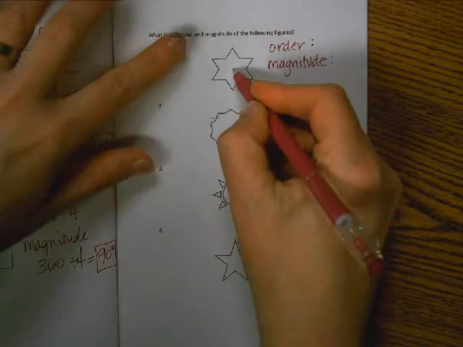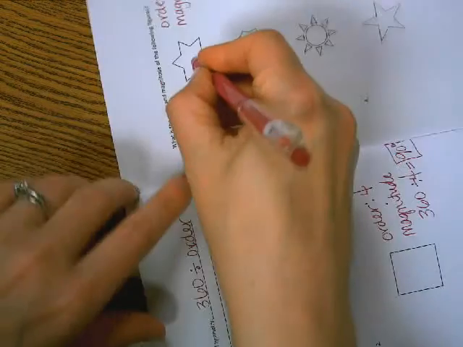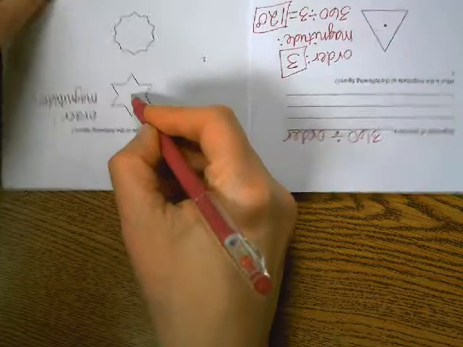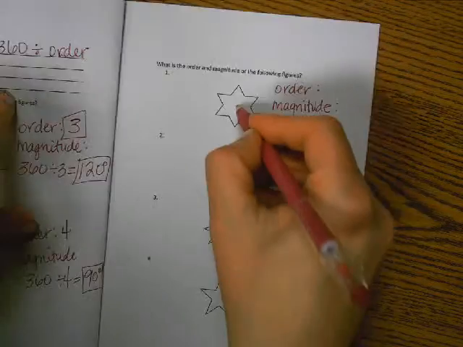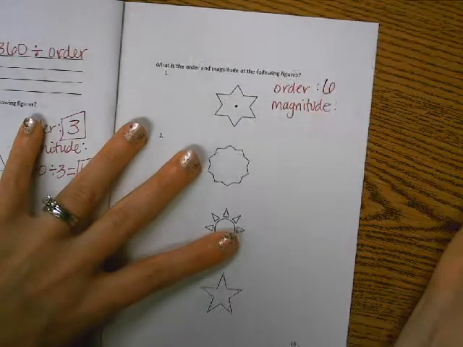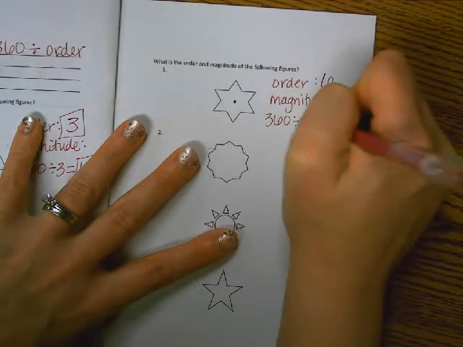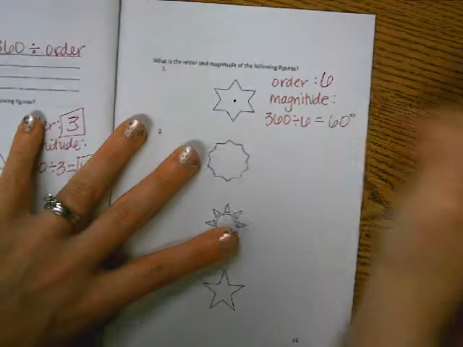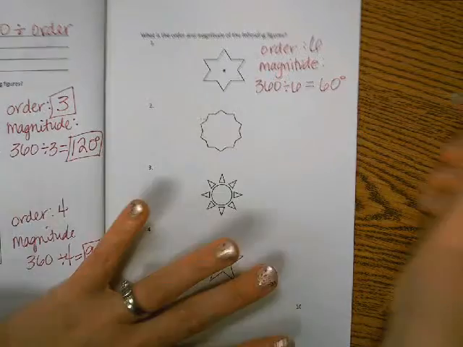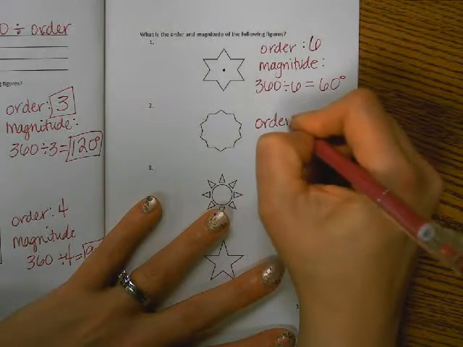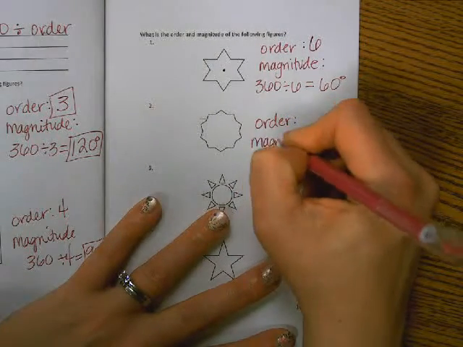Okay, so the order is, if I turn it, I get 1, 2, 3, 4, 5, 6. So the order is 6. And the magnitude is 360 divided by 6, which is 60. Okay? Alright, figure out the order and the magnitude for number 2.